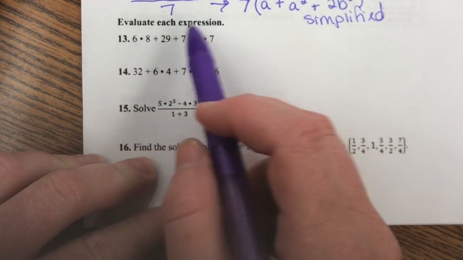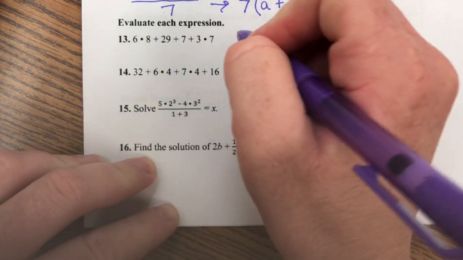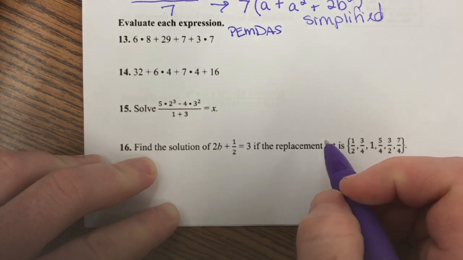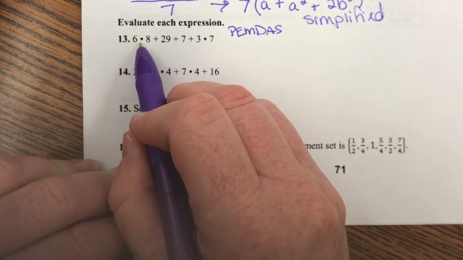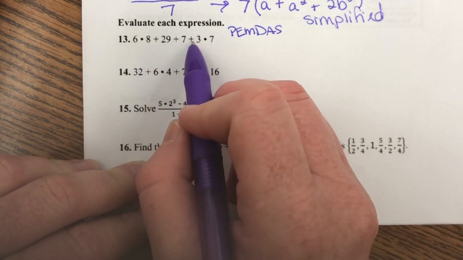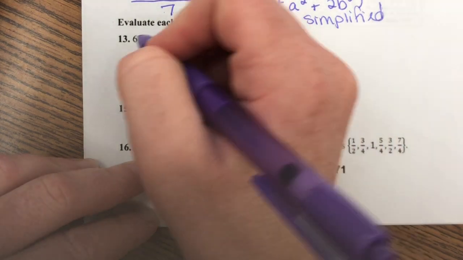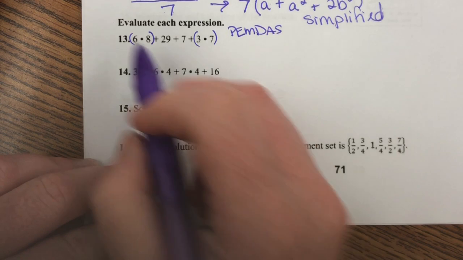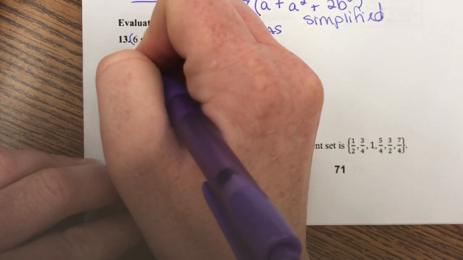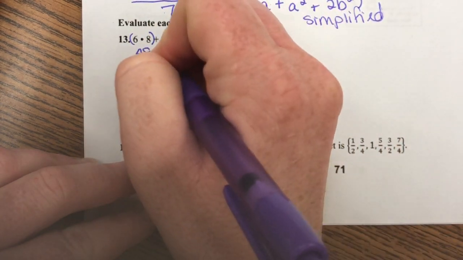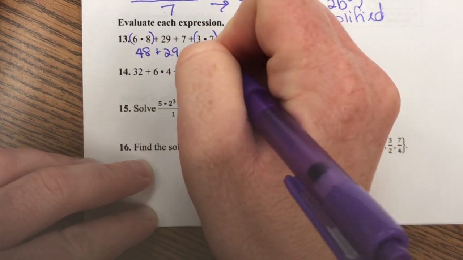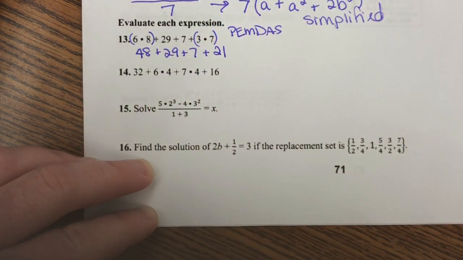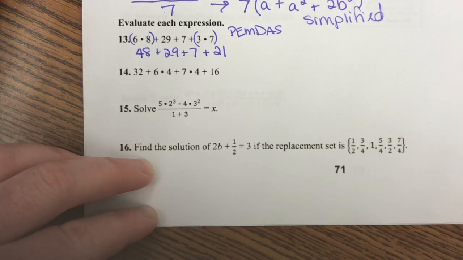I don't know. All right, evaluate each expression. We're using PEMDAS again, order of operations. All right, so we have multiplication, addition, addition, addition, multiplication. So I have to multiply before I do any adding. So I'm going to multiply 6 times 8, which is 48. Then I'm adding 29, adding 7, adding, and then 3 times 7 is 21. Okay, once I do that, the rest of it doesn't matter.